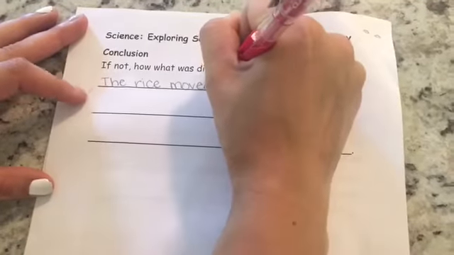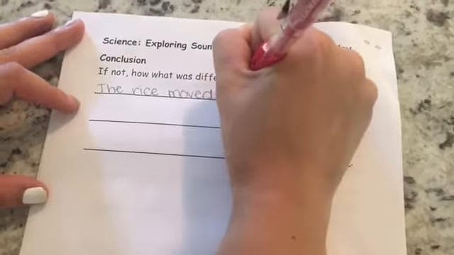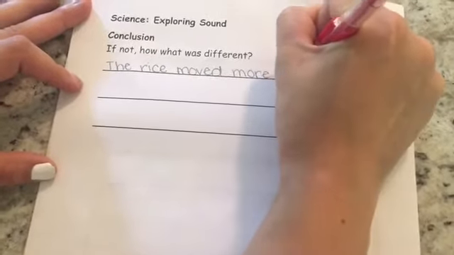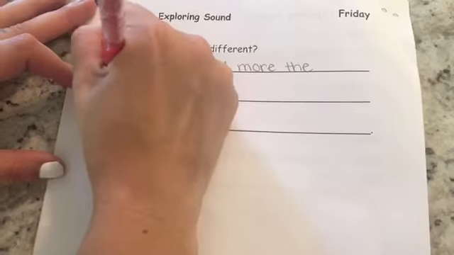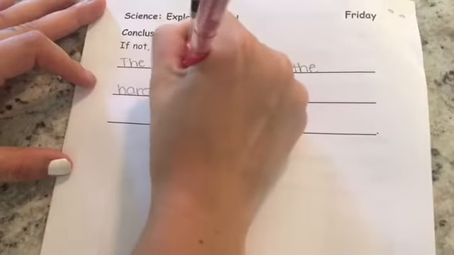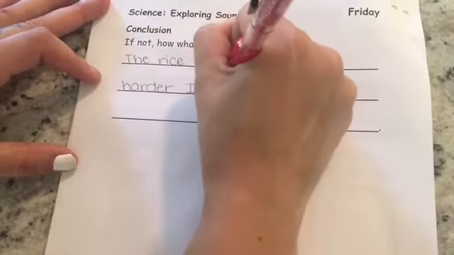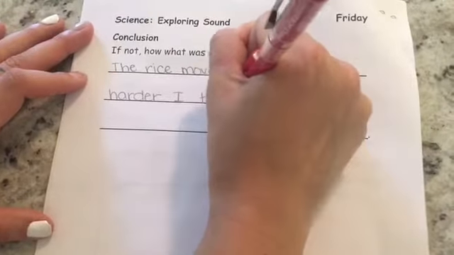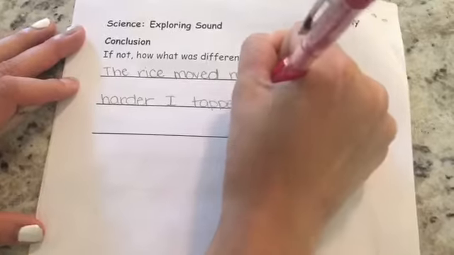The rice moved more the harder I tapped it.